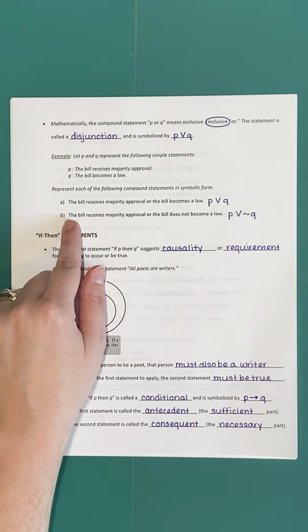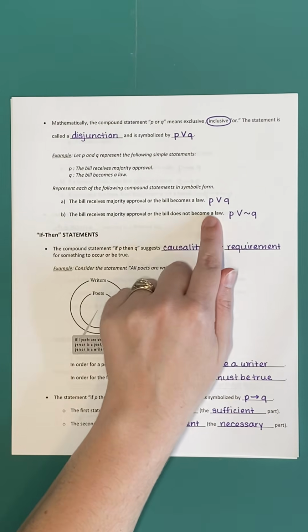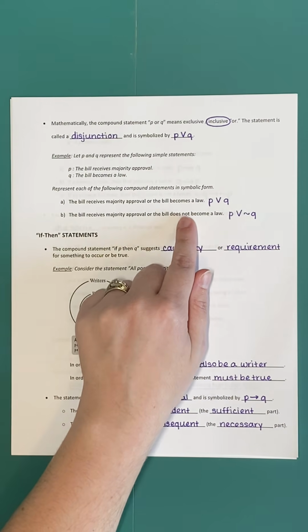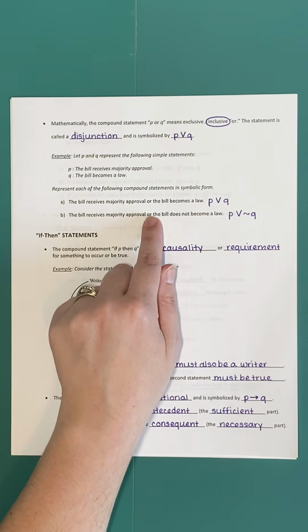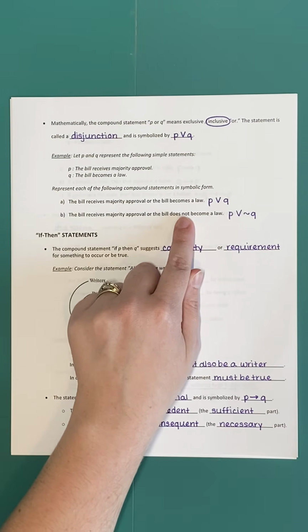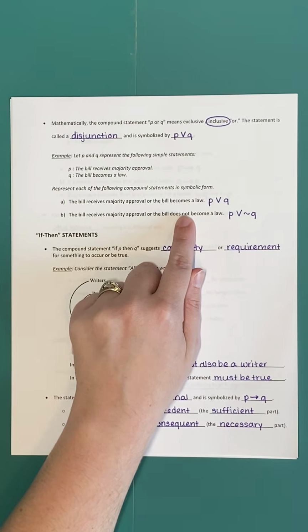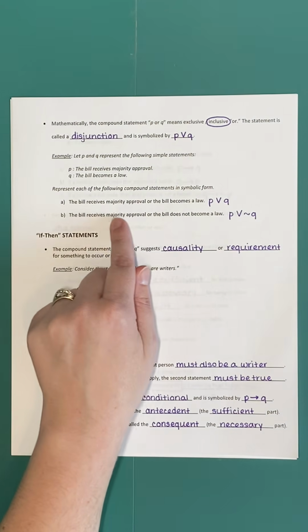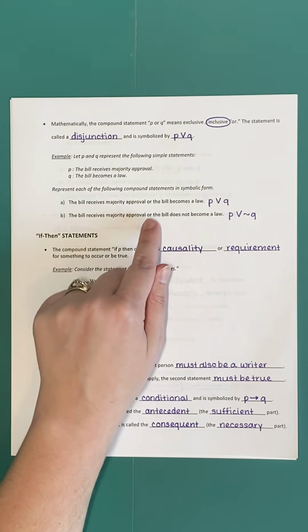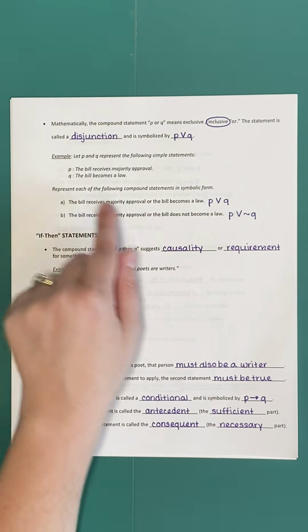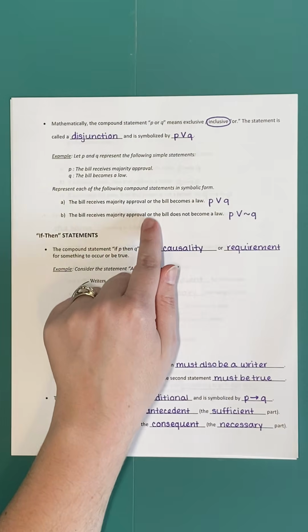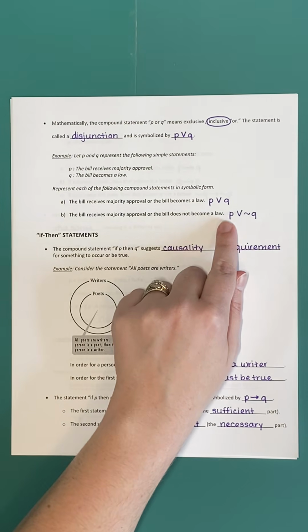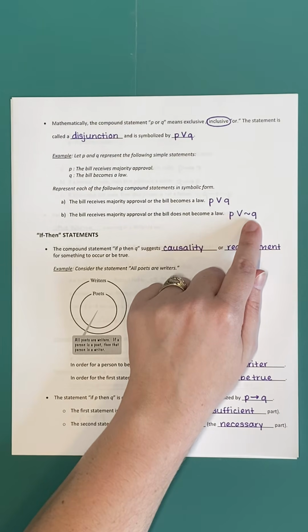Now what about this one? The bill receives majority approval, or the bill does not become a law. Okay, now we've introduced the word not. Again, not represents negation. It represents taking an idea and communicating the opposite piece of information. So if we take away the disjunction and the negation, those are the additional things not directly associated with the individual statements that we started with. We have the bill receives majority approval, P. The bill becomes a law, which is Q. So the bill does not become a law is going to be not Q. And then we have P or not Q. So P, disjunction, not Q.